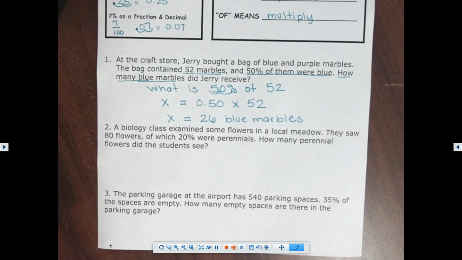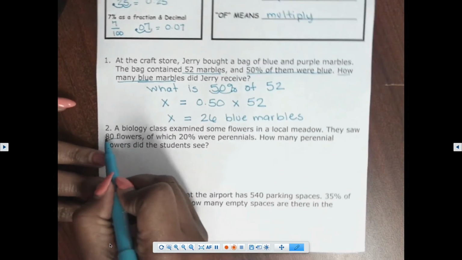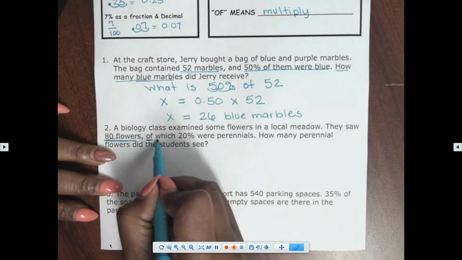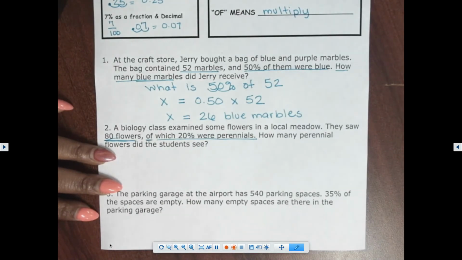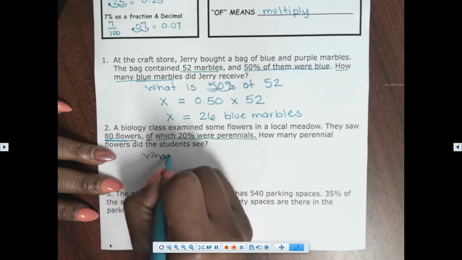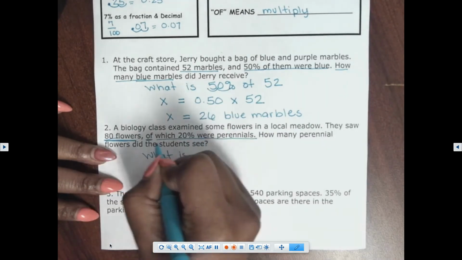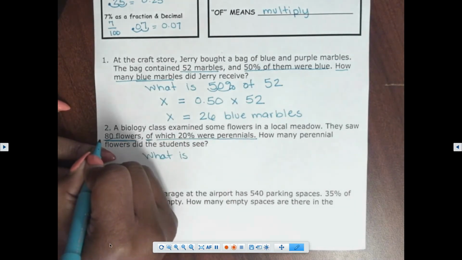If we look at the second example, a biology class examined some flowers in a local meadow. They saw 80 flowers, of which 20% were Parnelias. How many Parnelia flowers did they see? So this is saying, what is, or how many Parnelia flowers, of those 80, 20% of those 80 flowers are Parnelia.